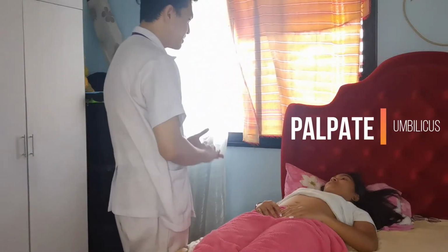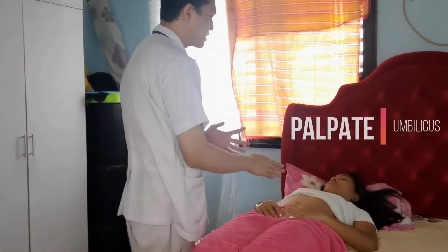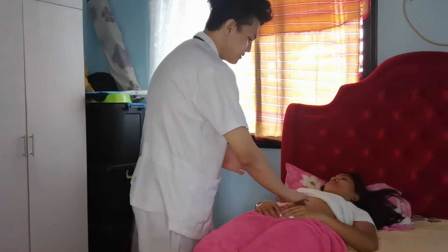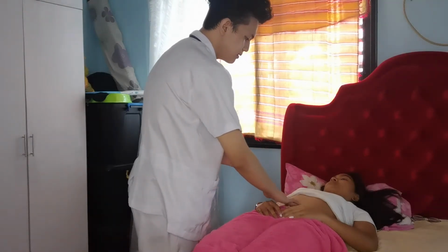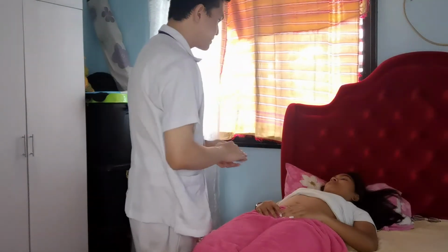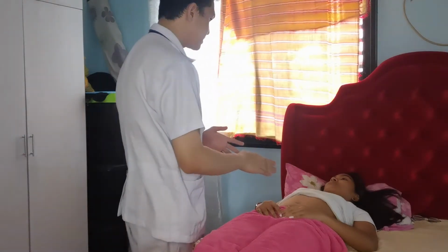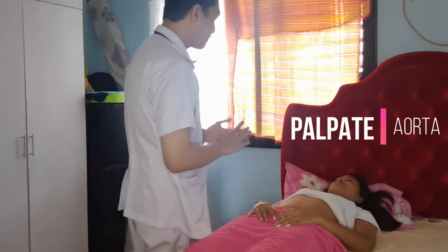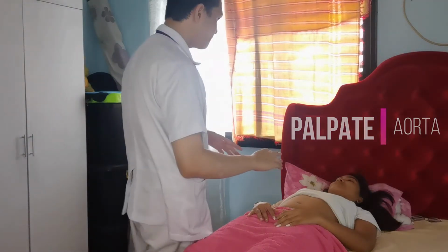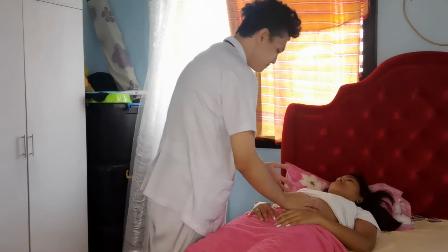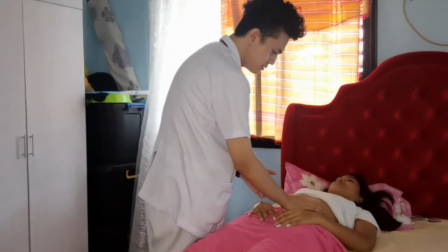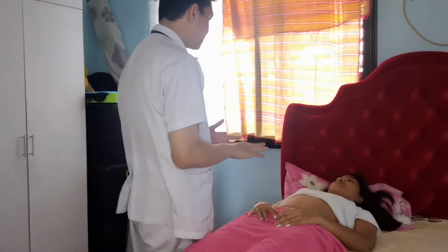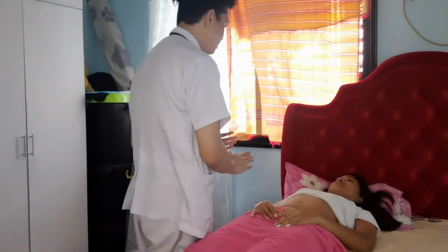So this time I'll be palpating your umbilicus for swelling, bulges, or masses. Alright, so the center is not too soft for potential herniation, and there are no hard nodules. Alright, so this time I'll be palpating for the aorta to assess the pulsations of the abdominal aorta. Alright, so tenderness is mild with moderately strong but regular pulses.